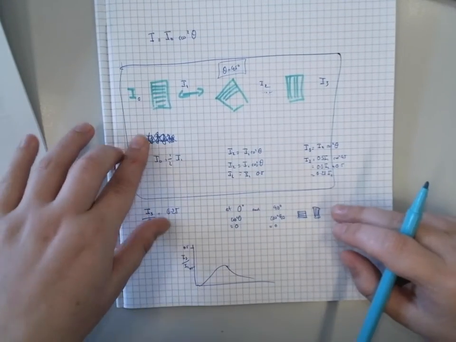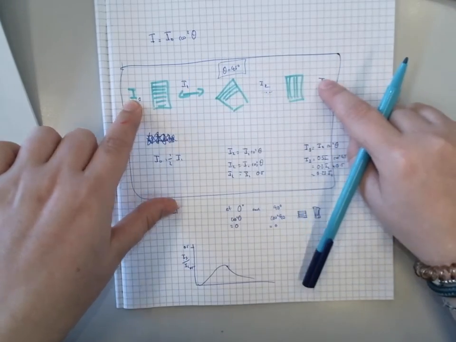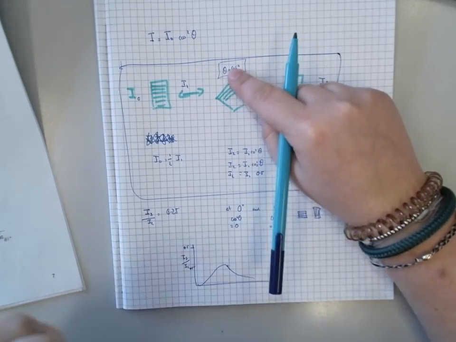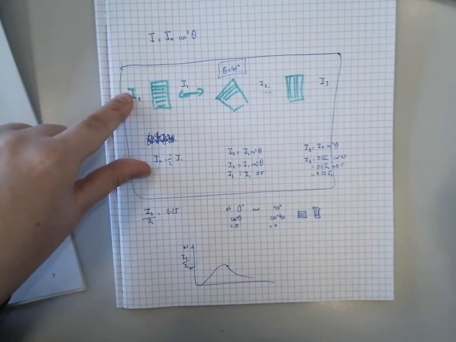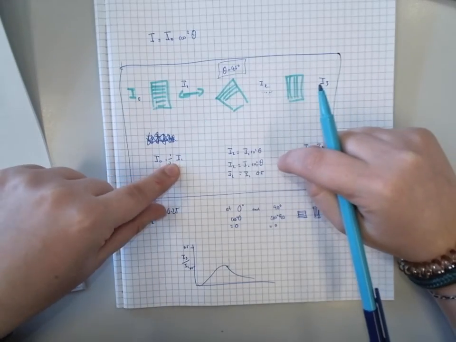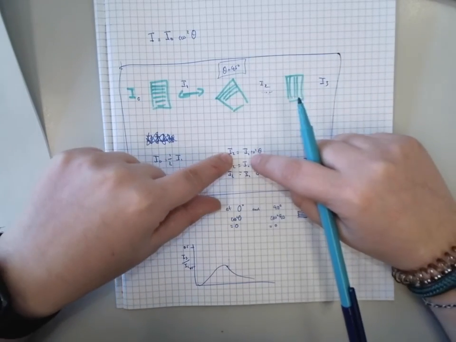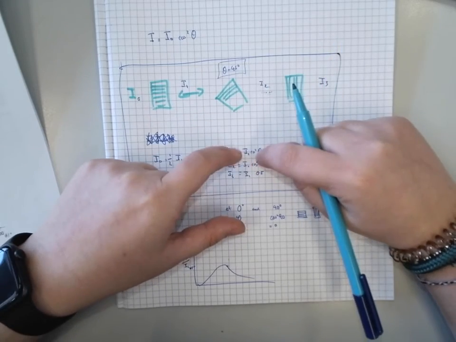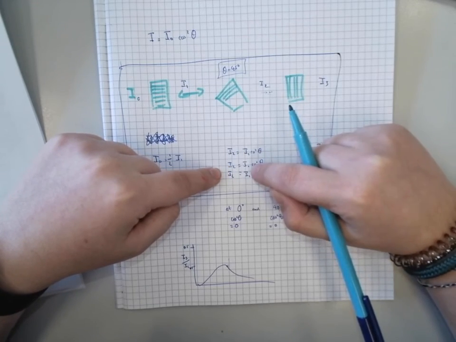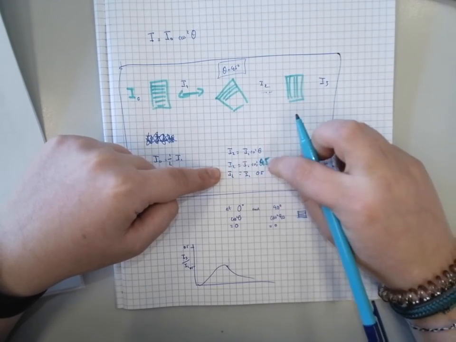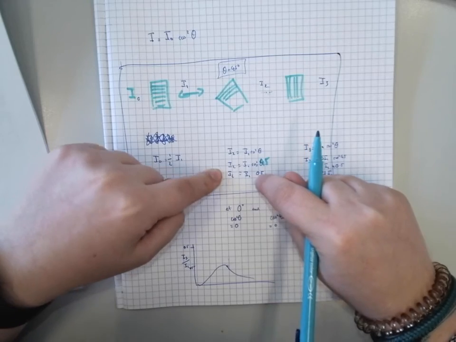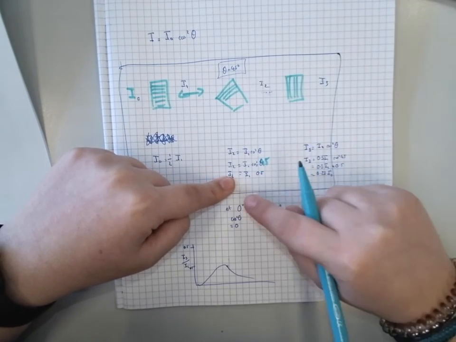To get to B, we have to think about I0, I1, I2, I3. I'm going to use these just so I don't get muddled with the I0s going on. I'm going to use 45 degrees, so that's an easy one to do. I1 is half of I0. I2 has got to equal I1 cos squared theta. Here theta is 45, and cos squared of 45 is 0.5. So I2 is equal to a half of I1 at 45 degrees.